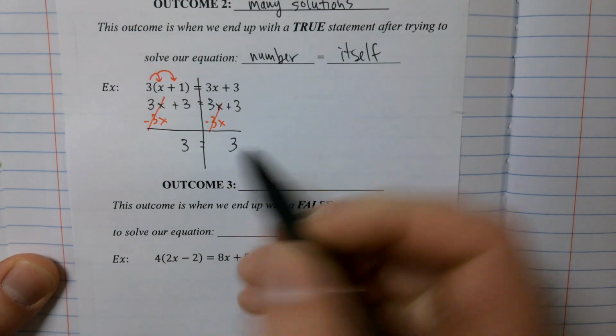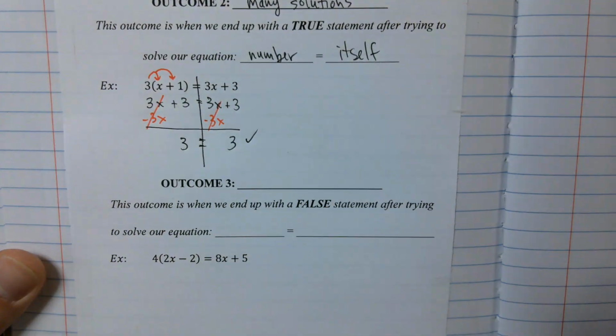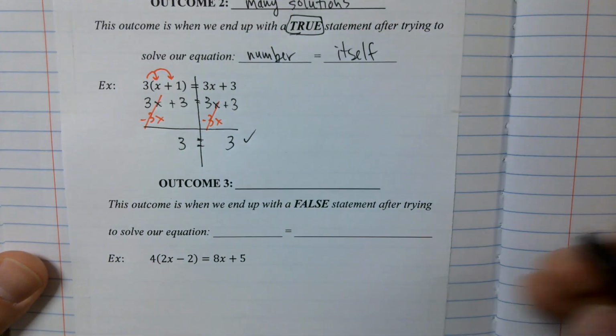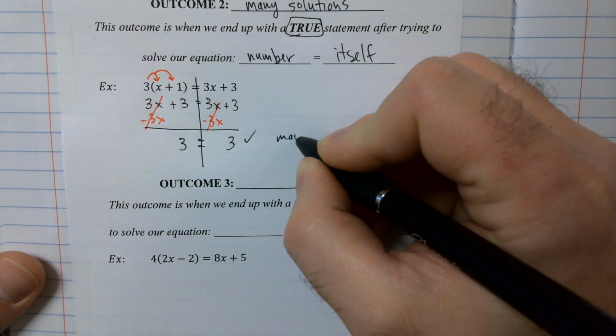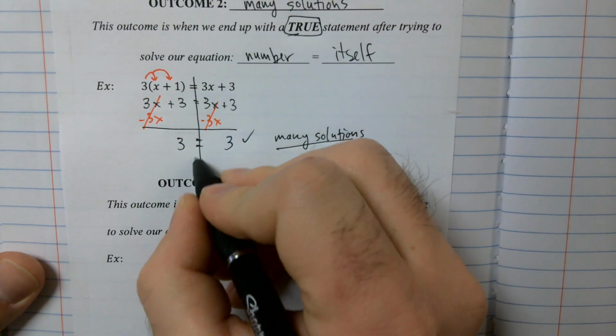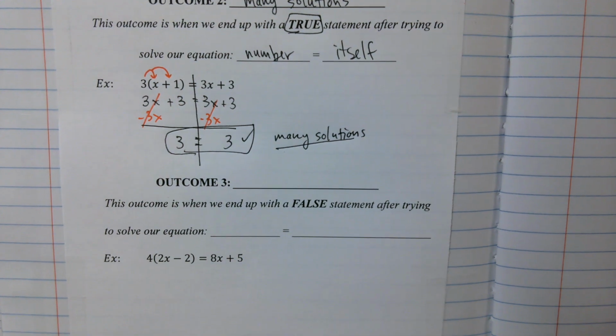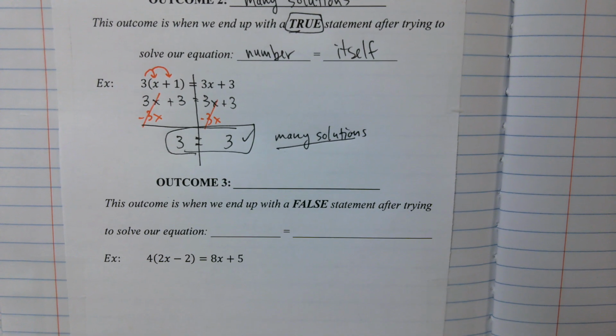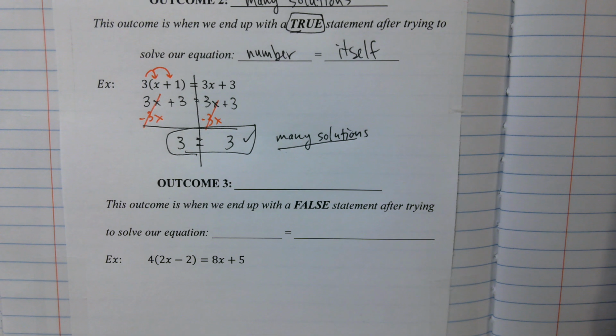Is 3 equal to 3? Yes. This is a true statement. So my answer here is many solutions. Number equals itself. If we end up with something like 3 equals 3, like we said, that is a true statement. And if I have a true statement, I have many, many, many solutions to this equation. In fact, I have infinitely many solutions.